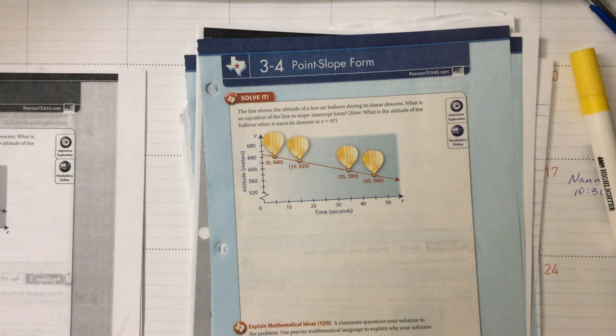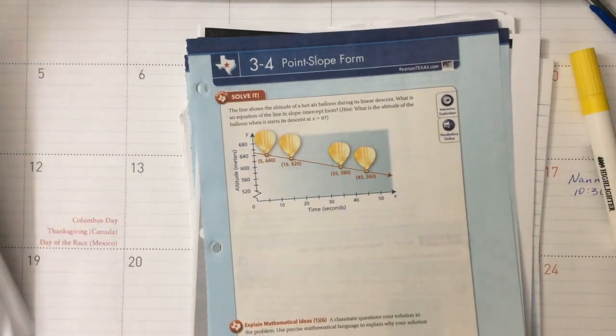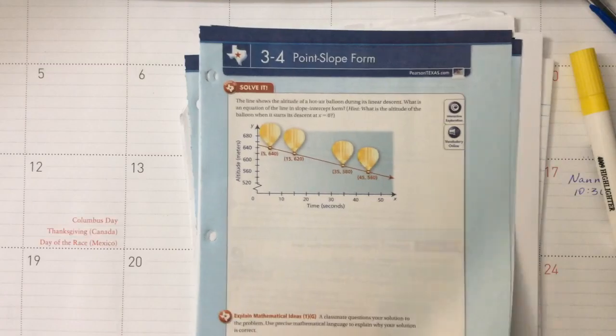Hey guys, we're going to continue with some point slope form examples. And let's see what we have here. We're not going to do anything on that page. Let's look at this page.